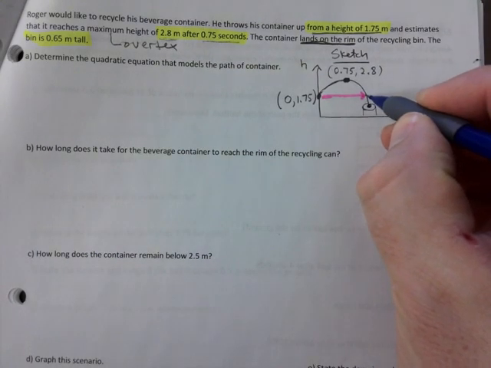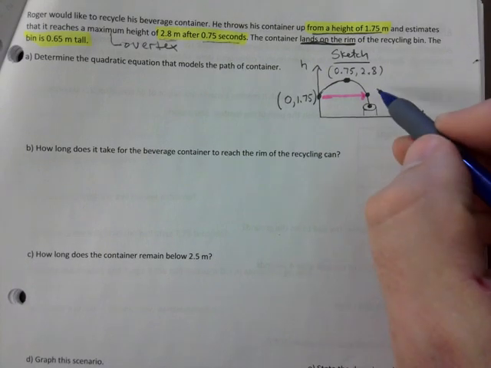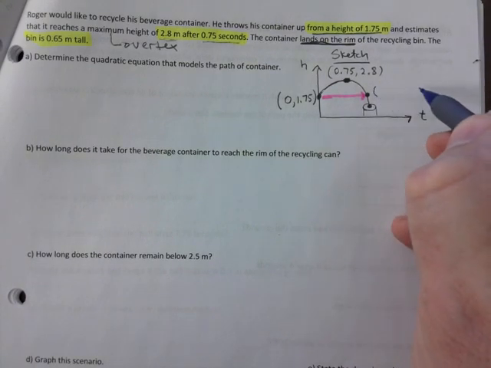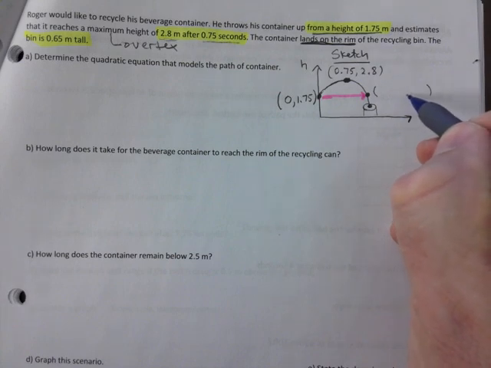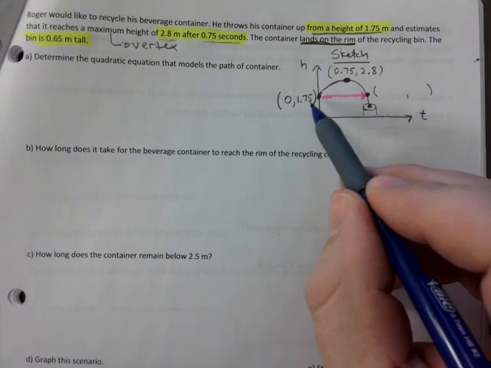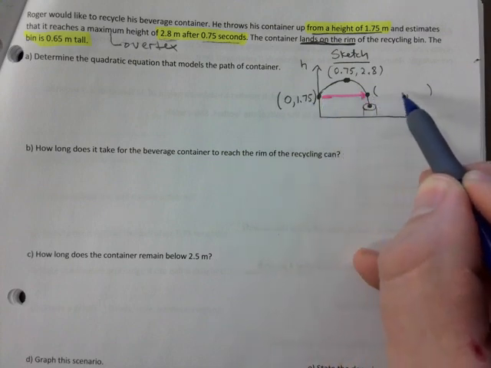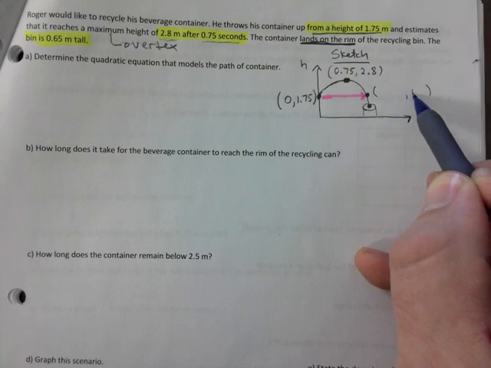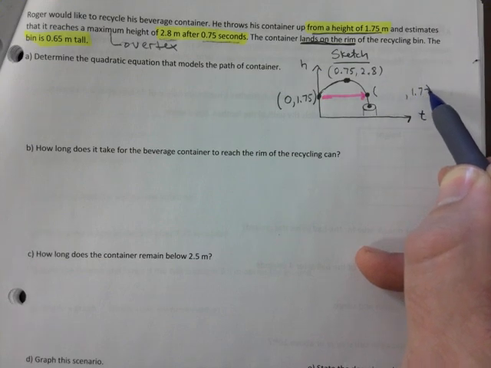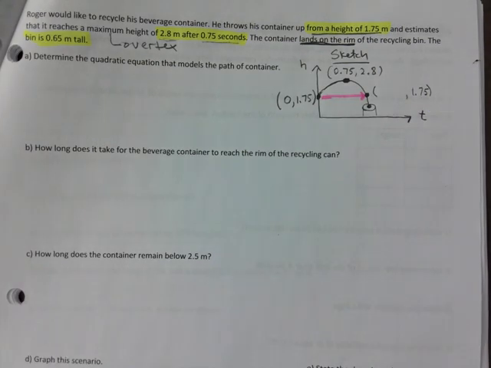This is the third point right here. We're going to focus on that one. Make it nice and big, the coordinate here. If this is 1.75, you're staying at the same height, correct? Then this will also be 1.75. That doesn't change because they're right across each other at the same height.